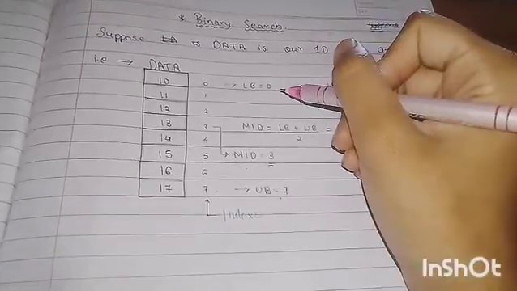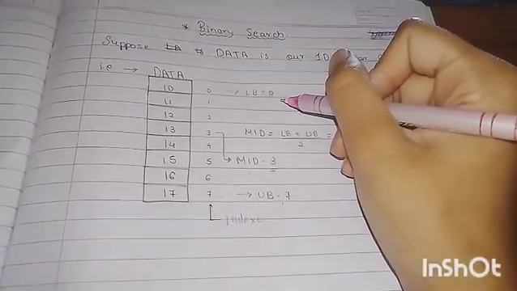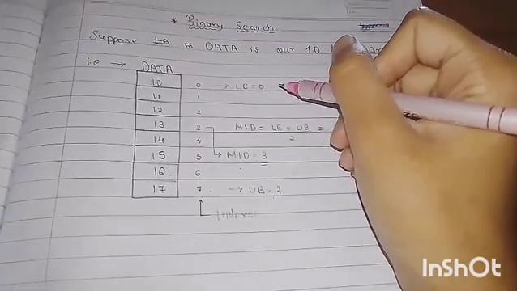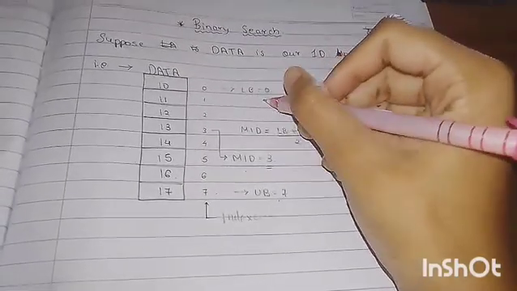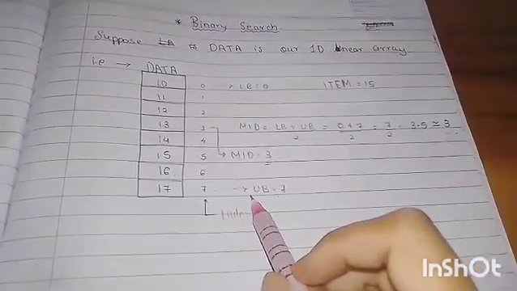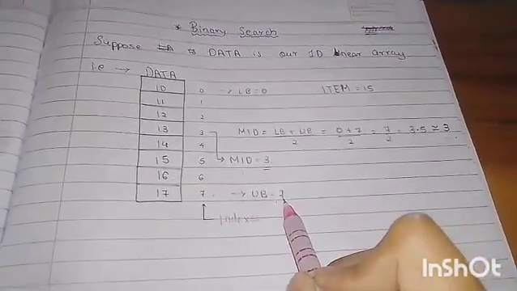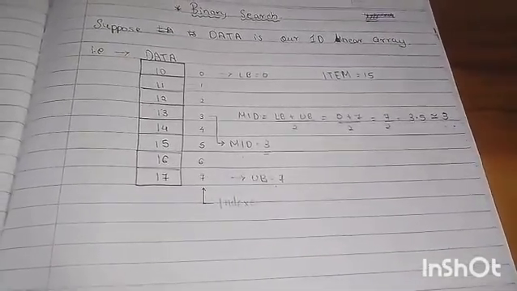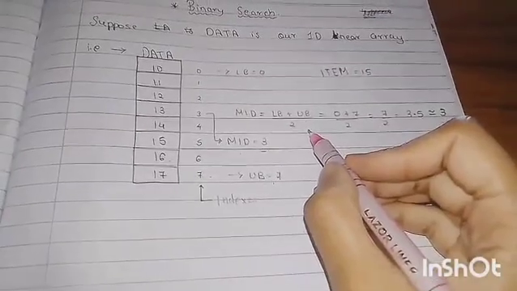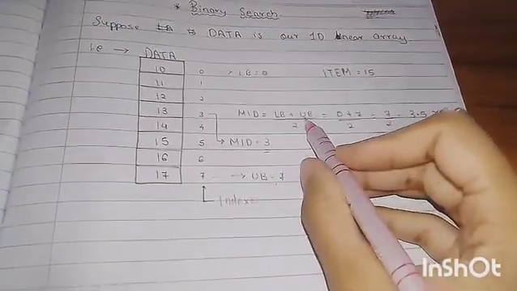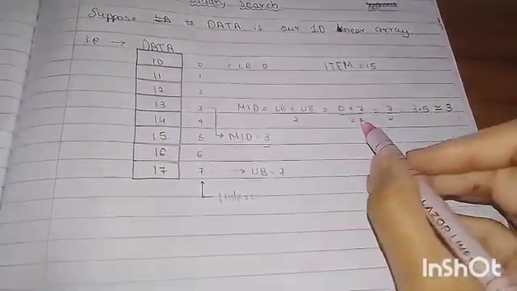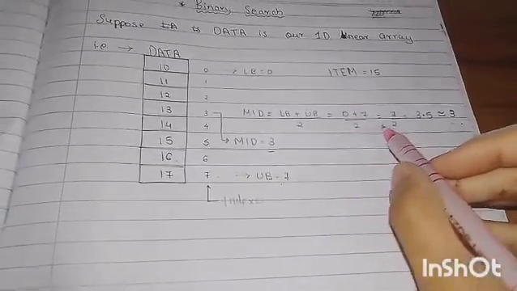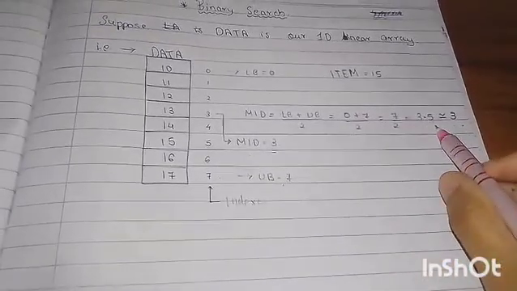First of all, we have to consider the lower bound, which is the lowest index value, that is 0 over here, and the upper bound, which is 7. So first we have to find the index of the mid element of the array, with the formula lower bound plus upper bound divided by 2. That gives 0 plus 7 divided by 2, which is 3.5.